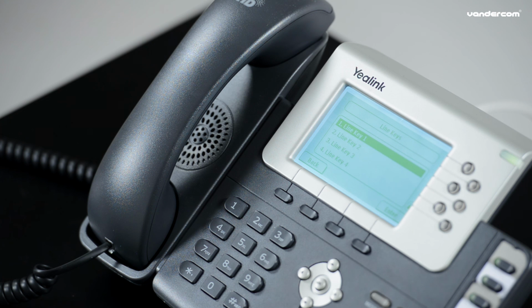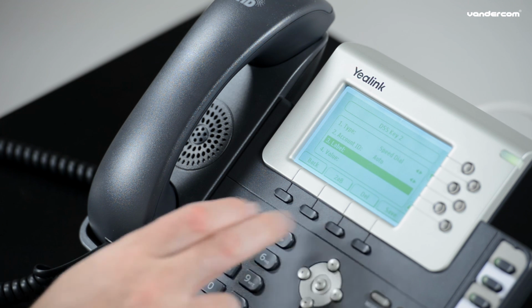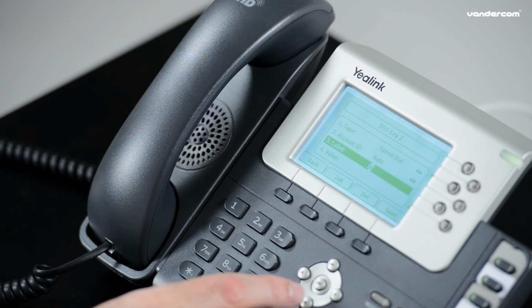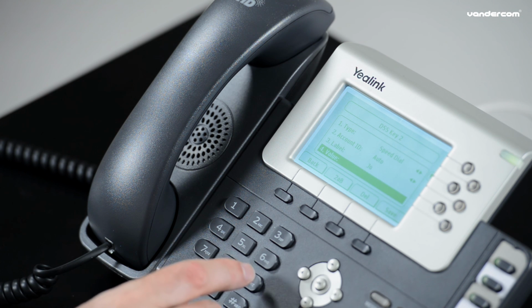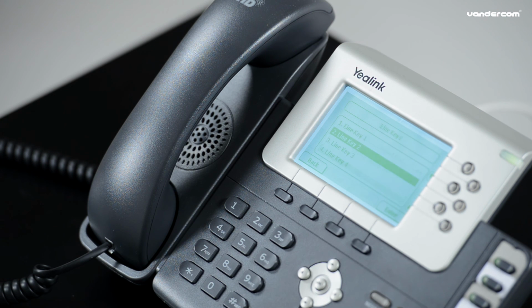Select the line key you wish to program and enter. Select the type as speed dial using the left or right arrow key. Press the down arrow key to account, which should always be set to auto. Scroll down to label and enter the name. This is what will appear on the front screen next to the button. Continue to scroll down to value and enter the number using the keypad. Press save once complete. Return to the main screen and you will see the speed dial label.